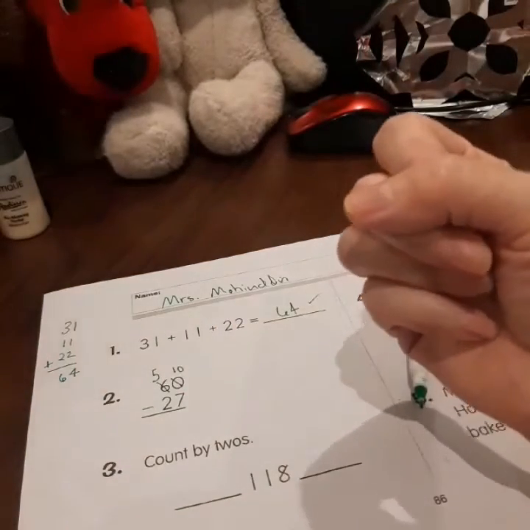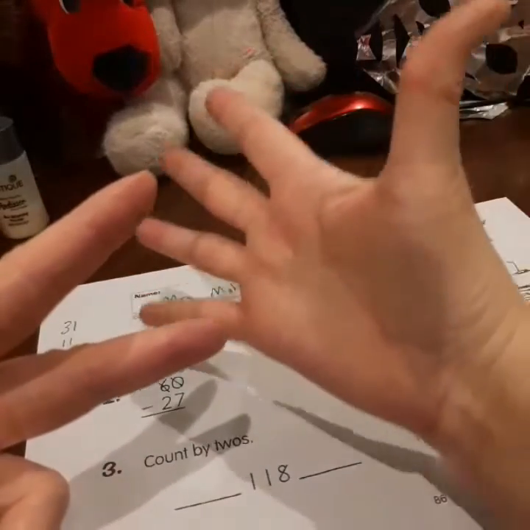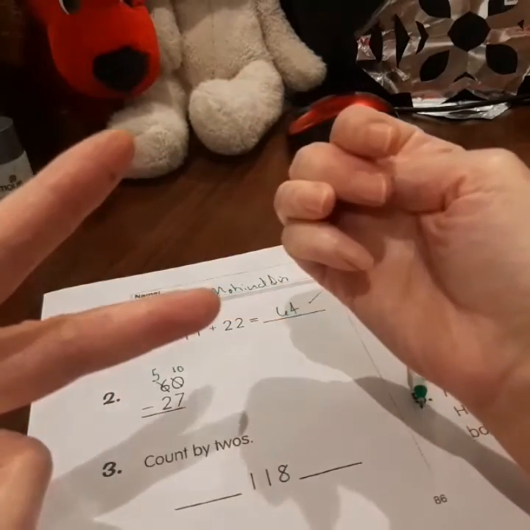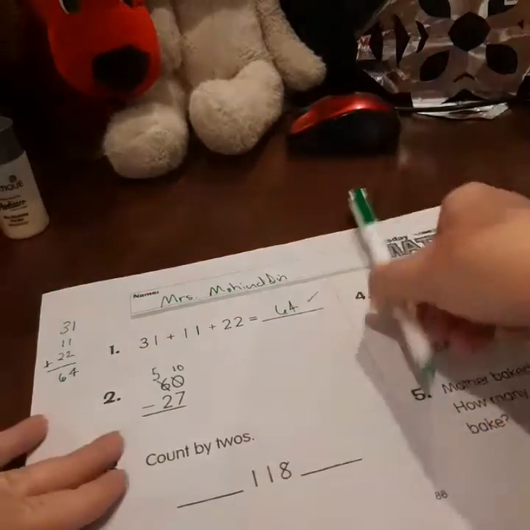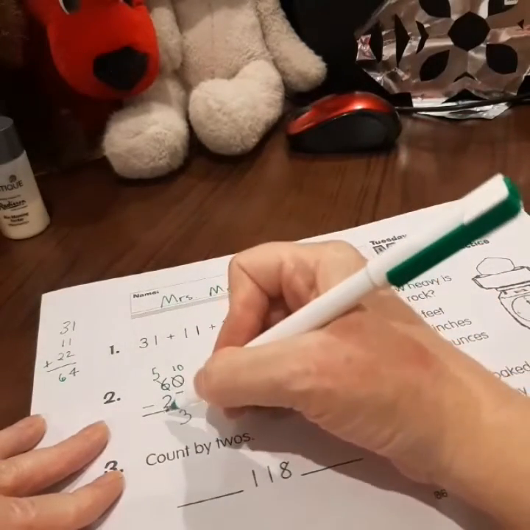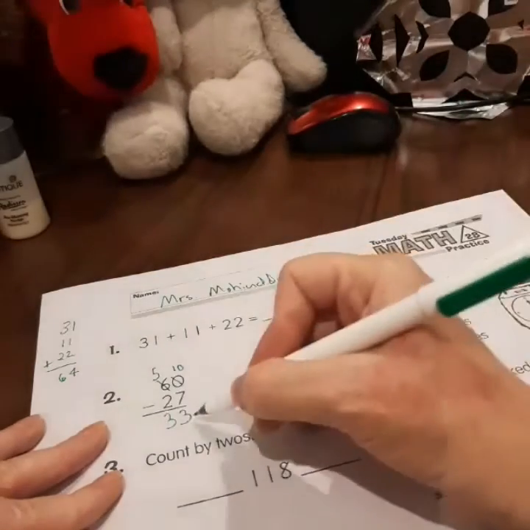Let's take 7 away. 10, 9, 8, 7, 6, 5, 4, 3. It's 3. 5 minus 2 is 3 as well. So our answer is 33.